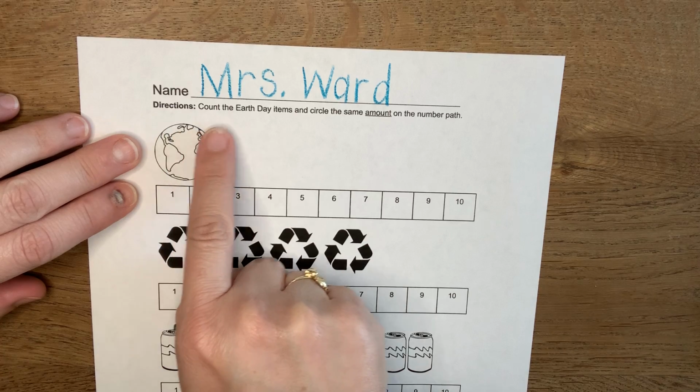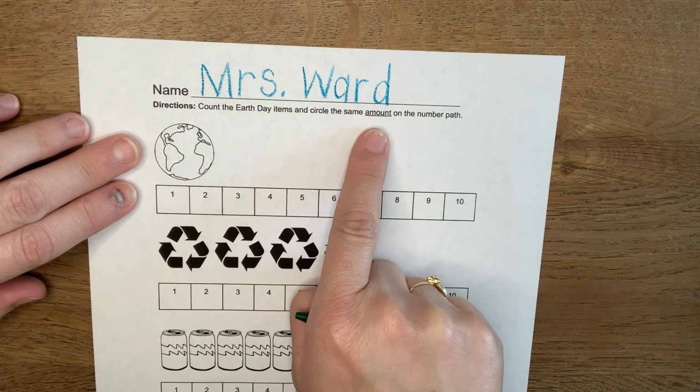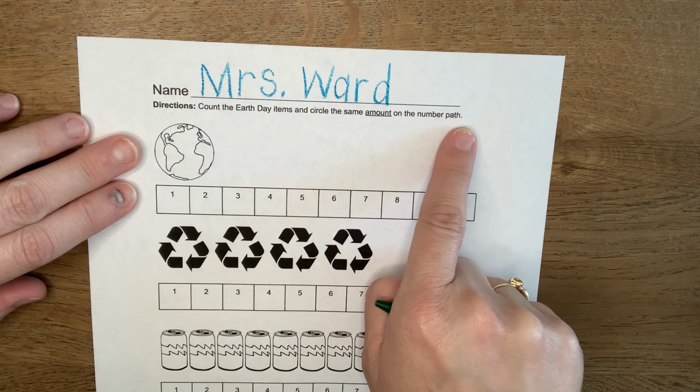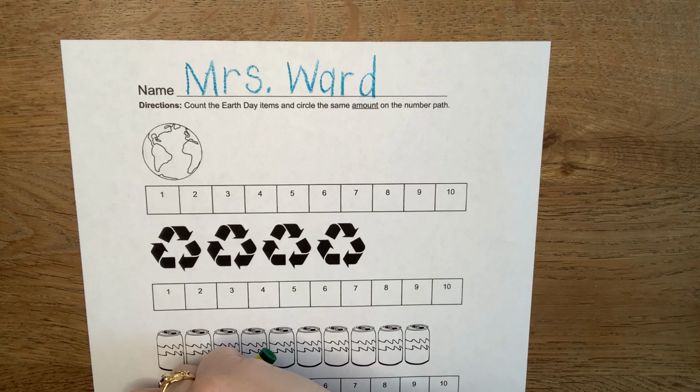They say count the Earth Day items and circle the same amount on the number path. Now, friends, we need to think back to the last time we worked on number paths together. Number paths are tricky because we're not just going to count how many items we see and circle that number. We're going to count how many items we see and circle the same amount.